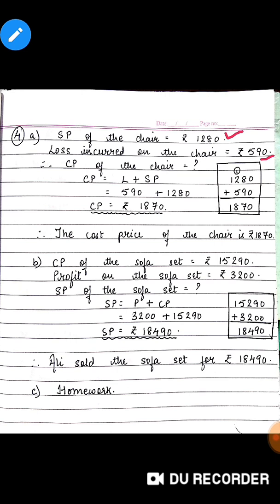In the next question, Ali made a profit of rupees 3200 on a sofa set he bought for rupees 15,290. At what price did he sell it? Now, the cost price of the sofa set is given to you, which is 15,290. And the profit he made on the sofa set is rupees 3,200. They are asking you the selling price of the sofa set.